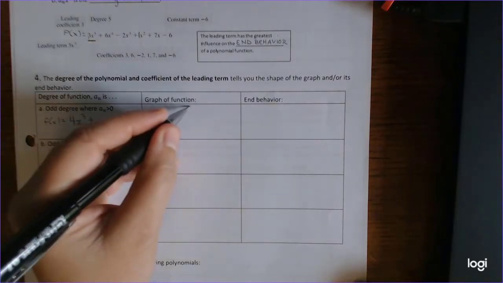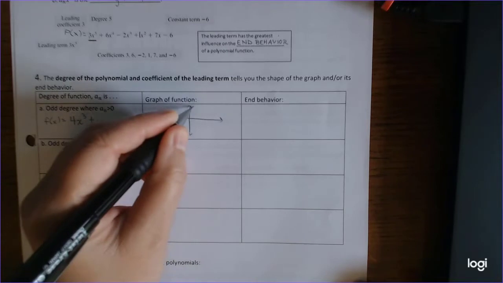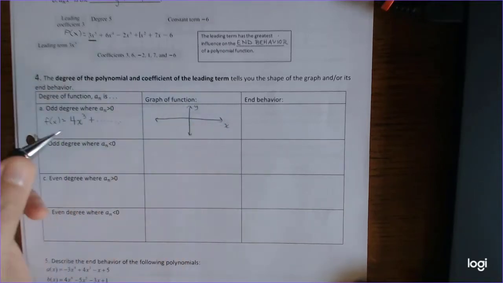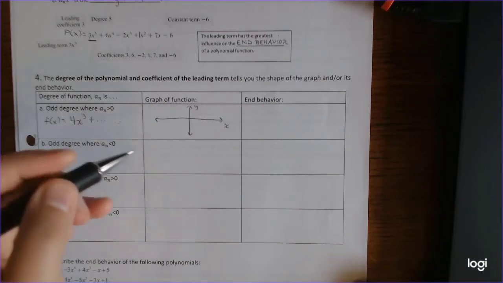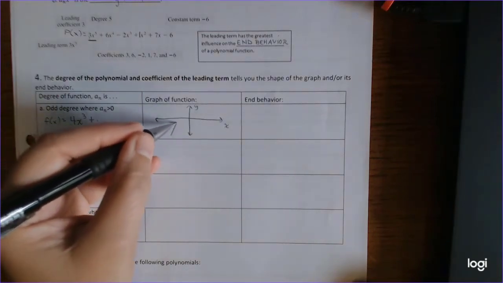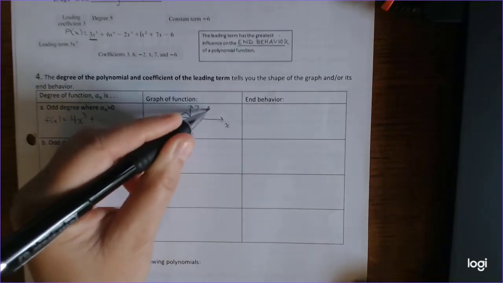Okay, and so here's what the end behavior is going to look like. We'll just sketch it. Here's the y-axis, here's the x-axis. So an odd degree with a positive leading coefficient is going to be an increasing function. From our last lesson, we know what increasing means. And look at the end behavior.